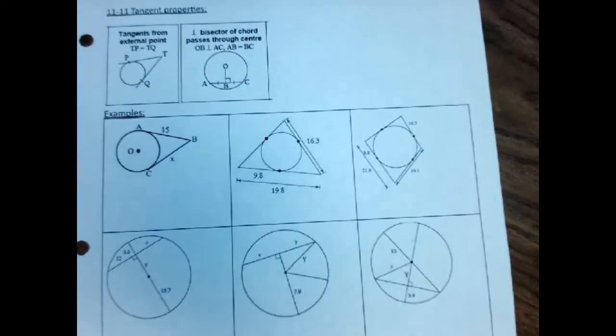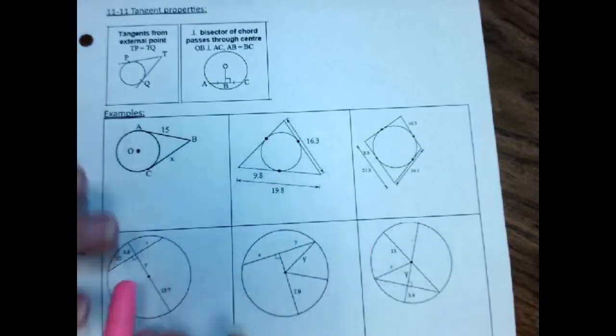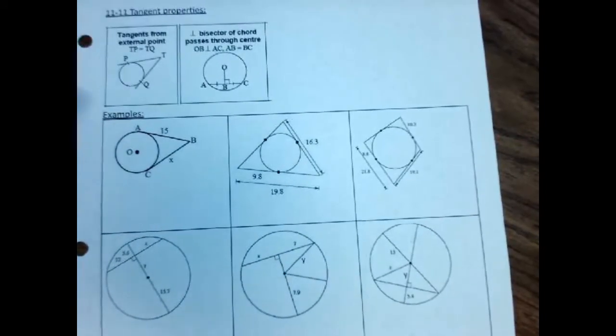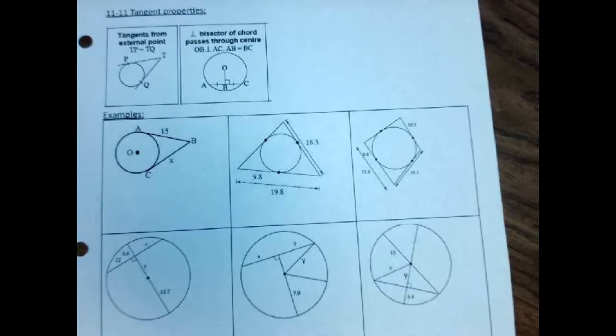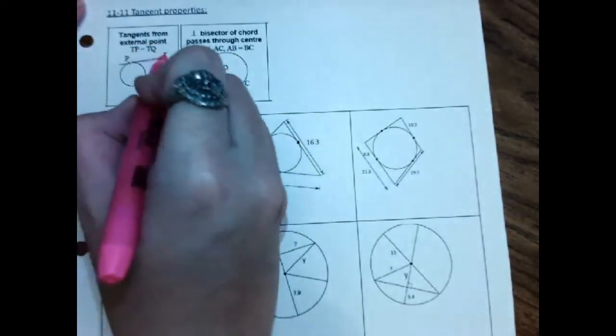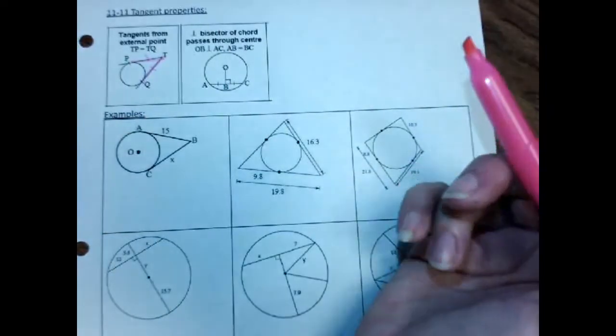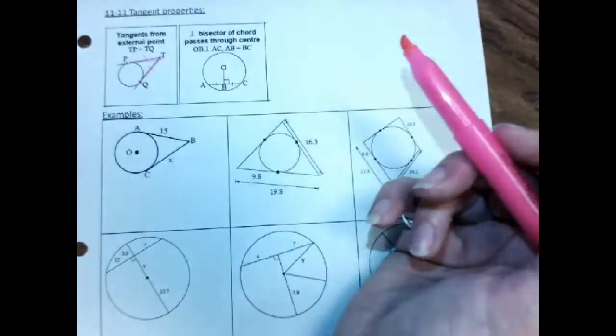Okay, now we're going to take a step away and we're going to talk about some segments. Notice none of these are angles, none of these are arcs. These are all talking about segments. And we're talking about tangent lines. And the first thing I'm going to tell you here is that this tangent line is equal to this one. If two tangents go out and touch a point outside the circle, those two tangent lines are equal.